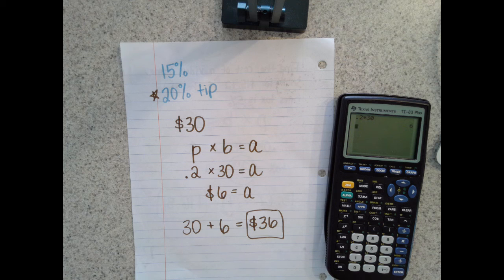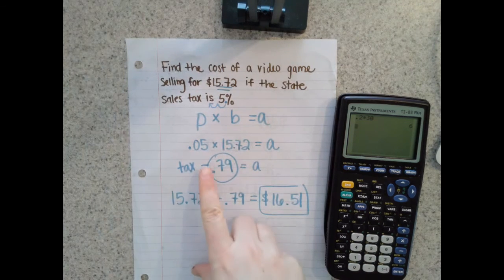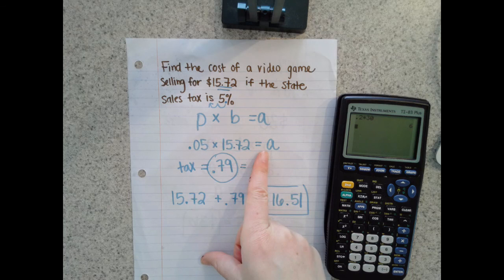On today's worksheet, again, you are free to use a calculator, but make sure you are showing your problem setup work. Show me how you find the tip or the sales tax, and then show me the addition you do to find the total price.